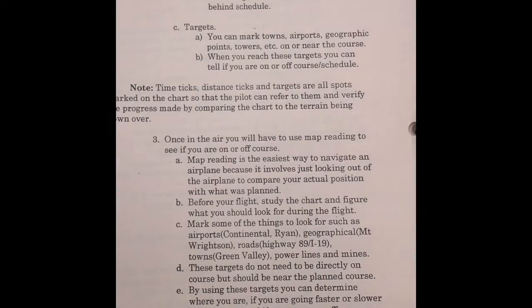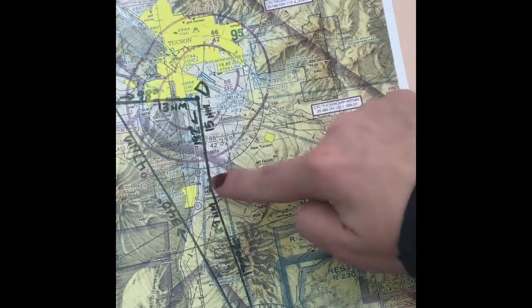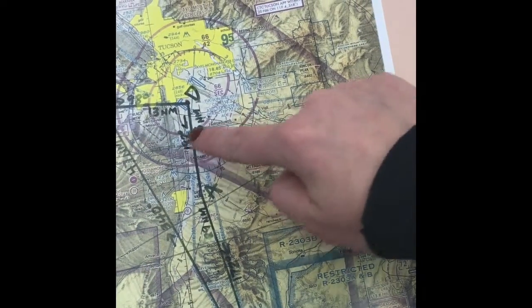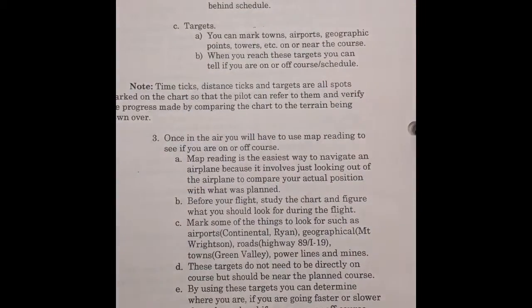those 2 points. Also, they don't need to be directly on course, but they need to be near the planned course. So like I said, the fairgrounds aren't exactly on our line or our course line, but we know that it's really, really close and we know what direction it will be in once we're in the plane. By using targets, you can determine where you are, if you're going faster or slower than planned, or if you are on or off course.